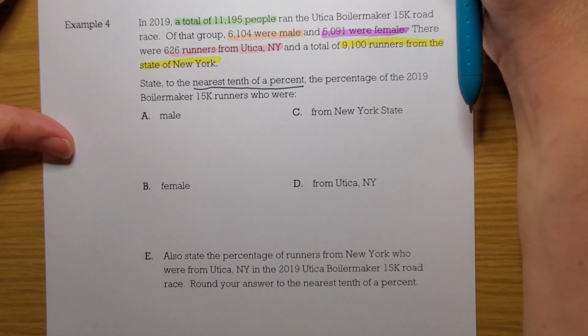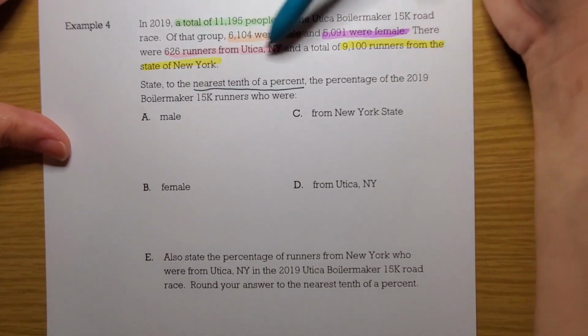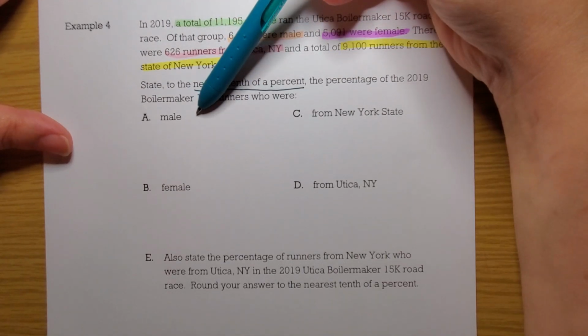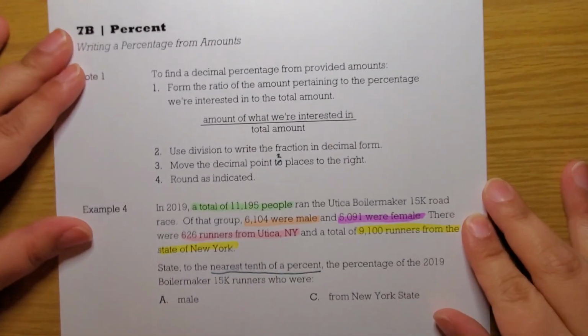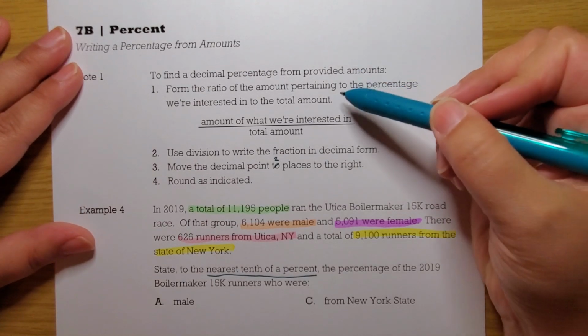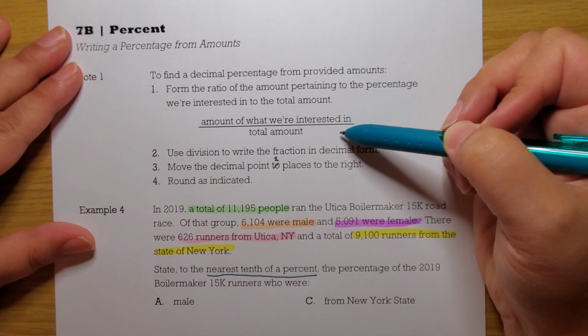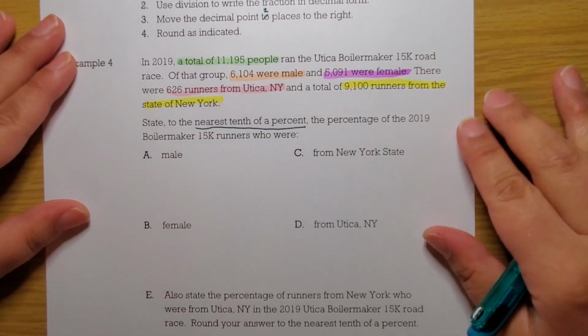And that highlighting helps me link that number to the context. So for part A, it says we want to find the percentage of the Boilermaker runners who were male. So following this formula, we're going to form the ratio of, in this case, male runners to the total amount who ran.